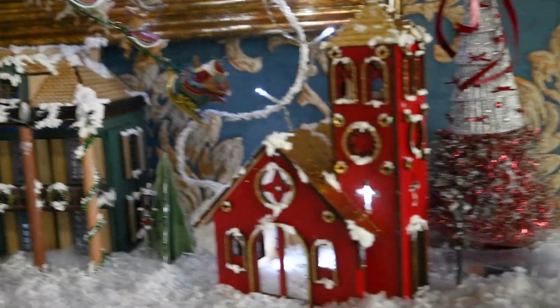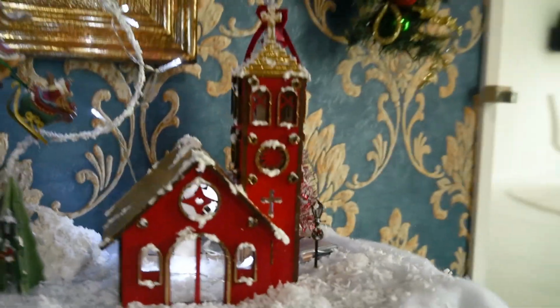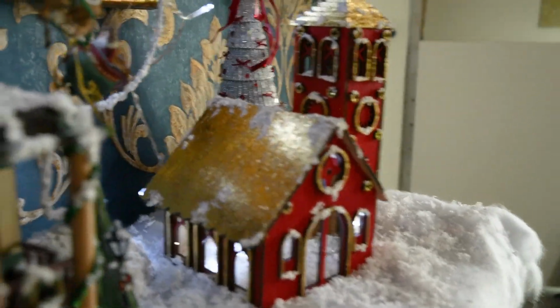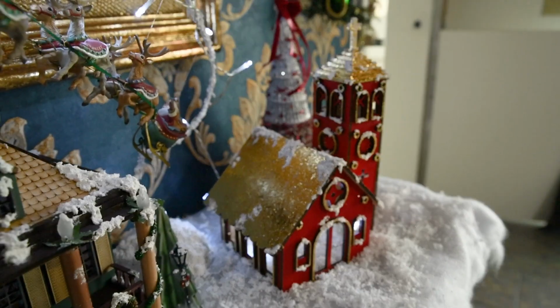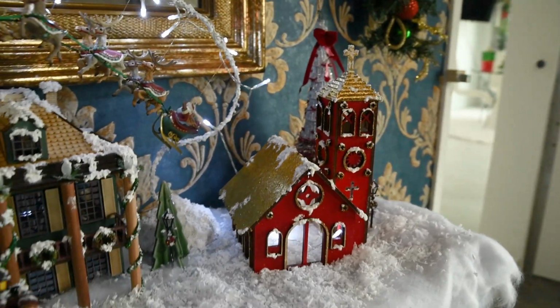But yeah, just wanted to show the church there. That's gold leafed on the top. Got some gold leaves, so gold leafed it. But yeah, I was happy how it came out.